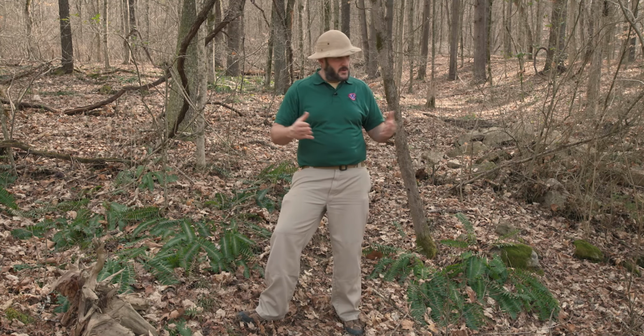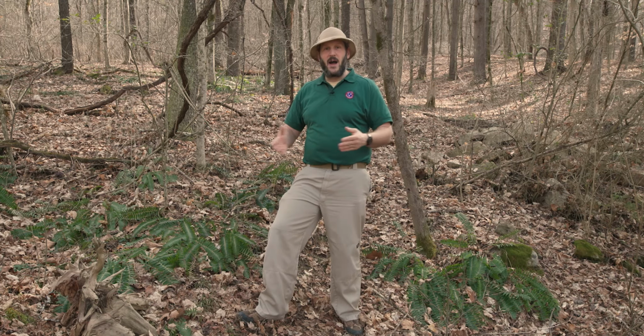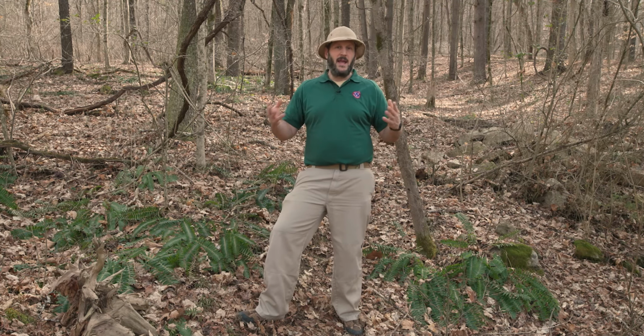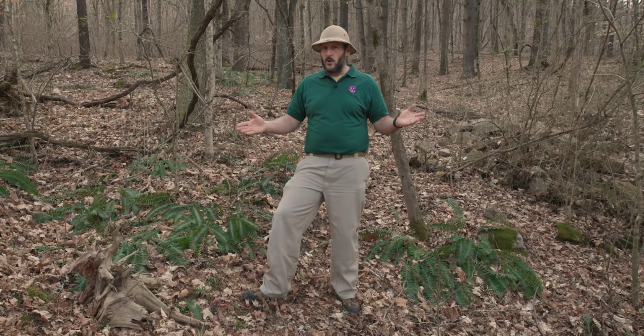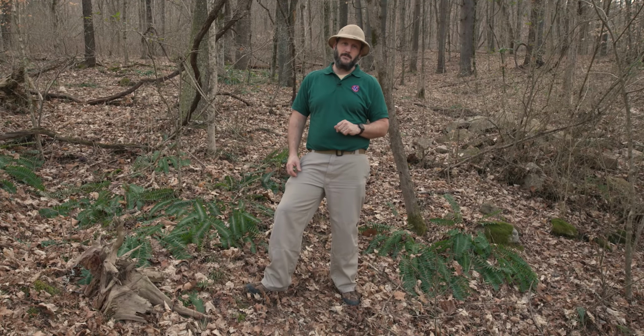But of course, you don't have to come to the Nature Center to explore ferns. You can take a hike and find them in the winter, in the summer, any time of year. But whether it's ferns or any other natural history subject, be sure to visit Steele Creek Park, because here's where you can be the explorer.